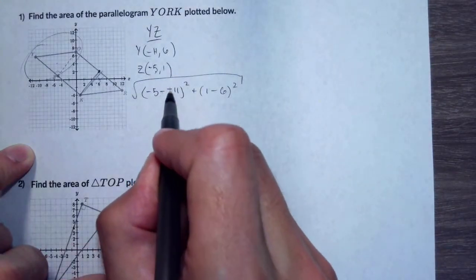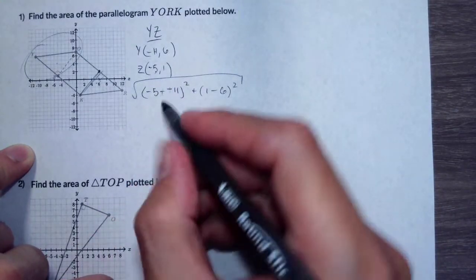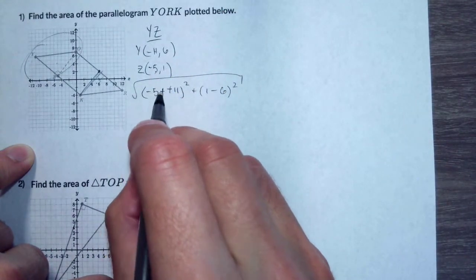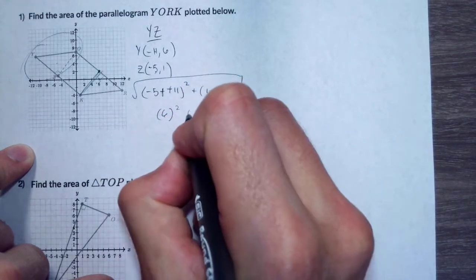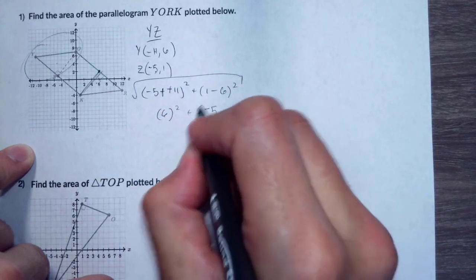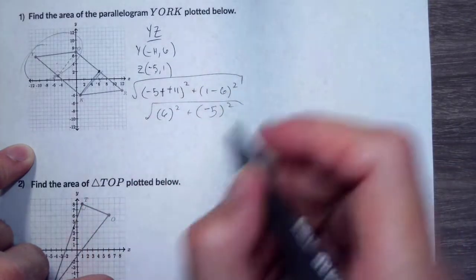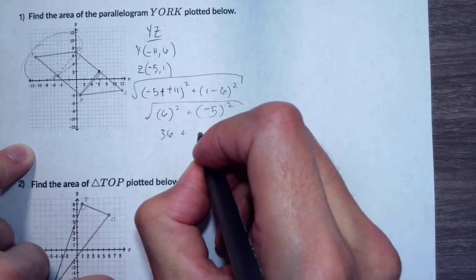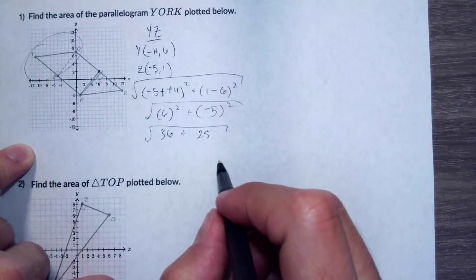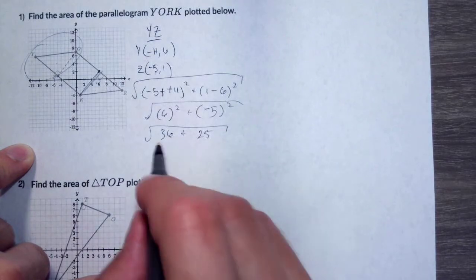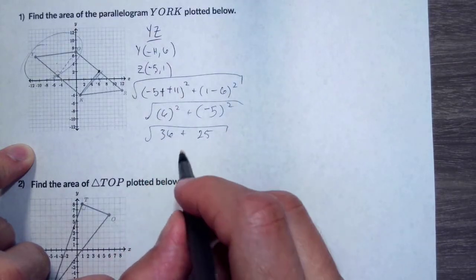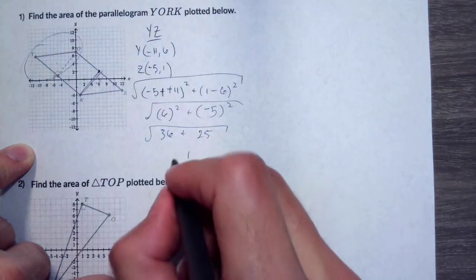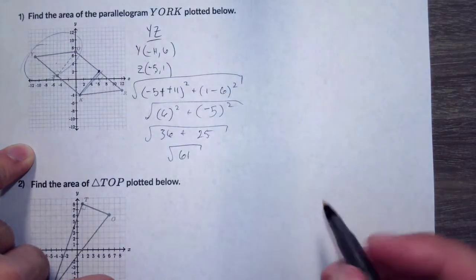So that means I get 11 minus 5, 6 squared plus negative 5 squared, all square rooted. So 36 plus 25, and then square root. 36 plus 25 is 61. And then square root of 61.